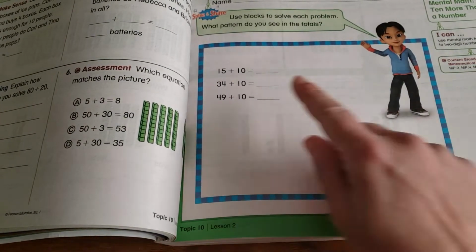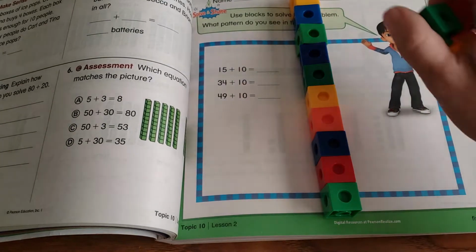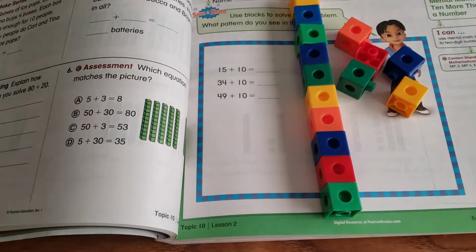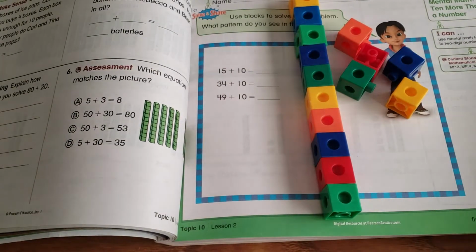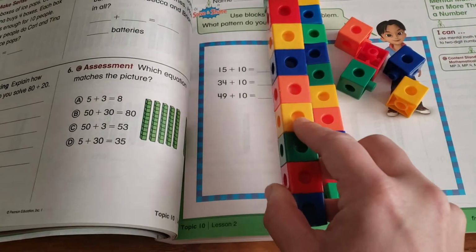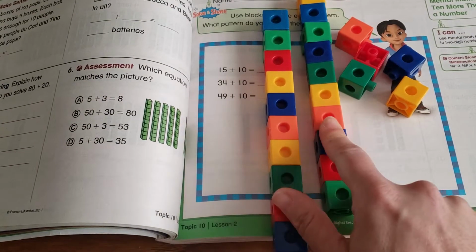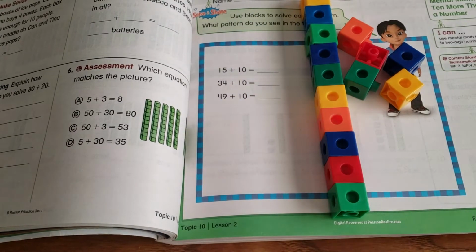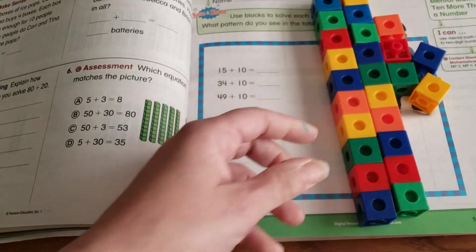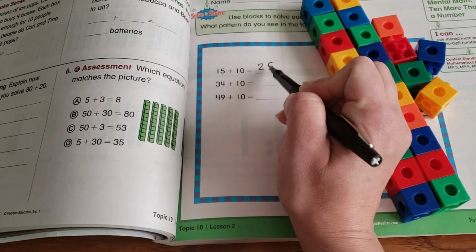We can do that. So we have 15, there's 10 and 5 ones, and we want to add 10 more. So one more 10. So if we have 15, we add one more 10, right? The number 15 has a 1 ten and 5 ones. So we're going to change the tens. So now we have 2 tens and 5 ones.